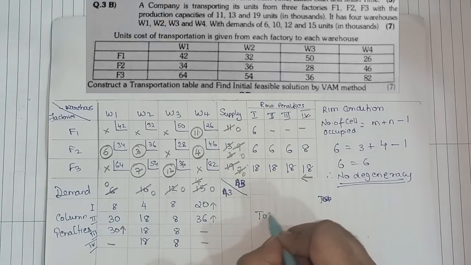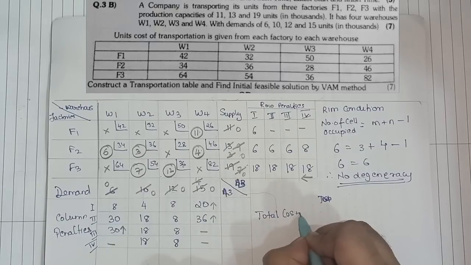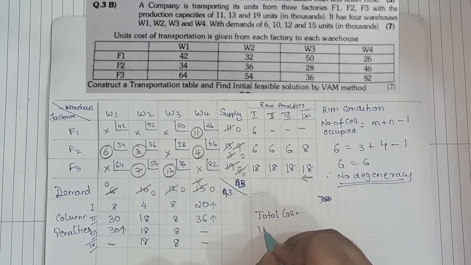So I'll write here total cost as per, this is the initial feasible solution as per VAM method.